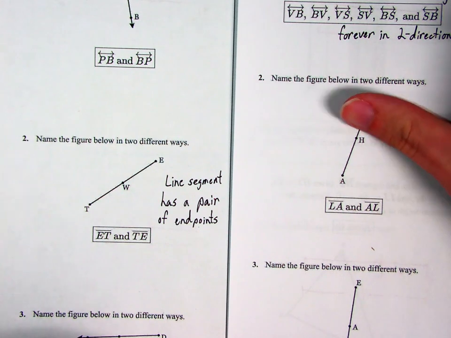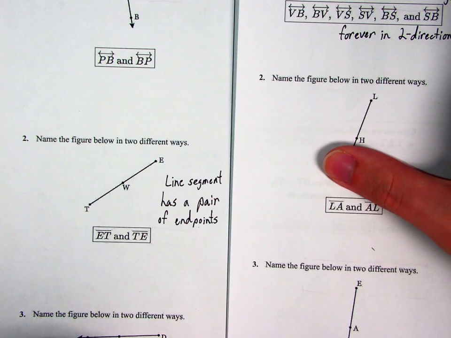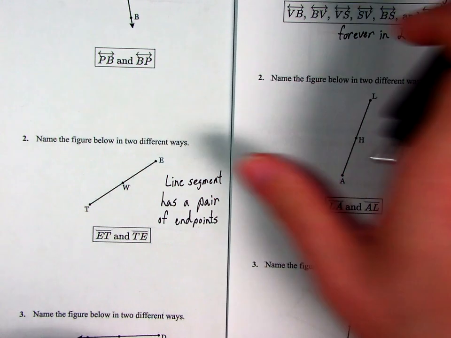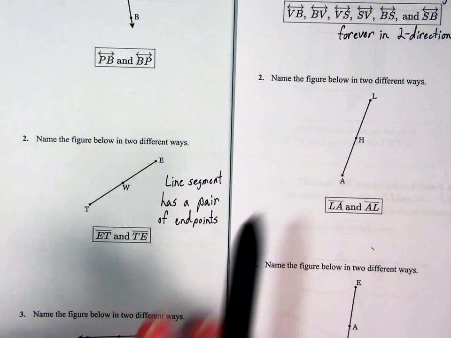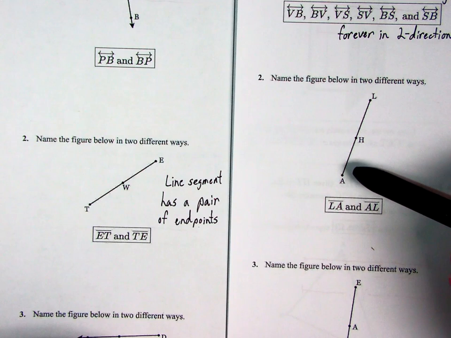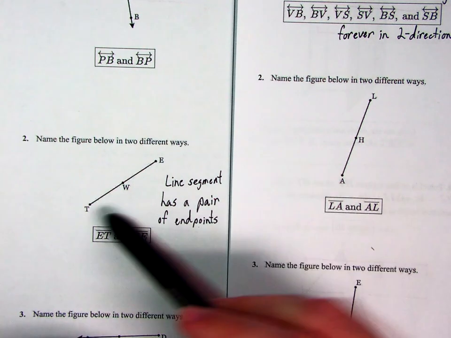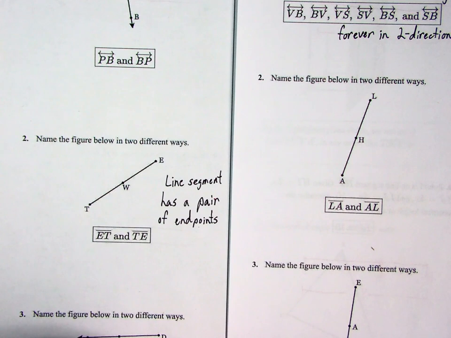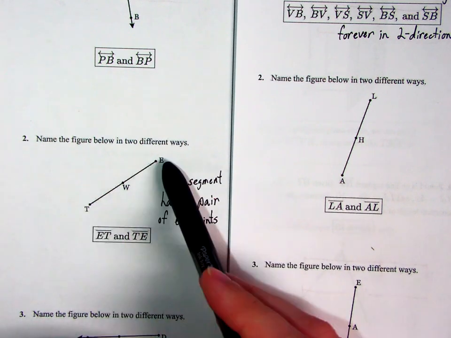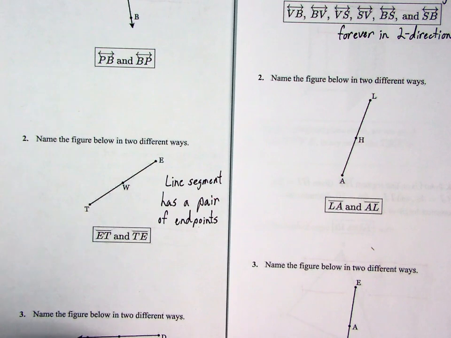There are smaller line segments as part of it. We could say AH is part of AL. We could say HL is part of AL. We could say TW is part of TE. But the H and the W are not the ends of the entire figure, so they're not endpoints, so they're not going to be names of those line segments.